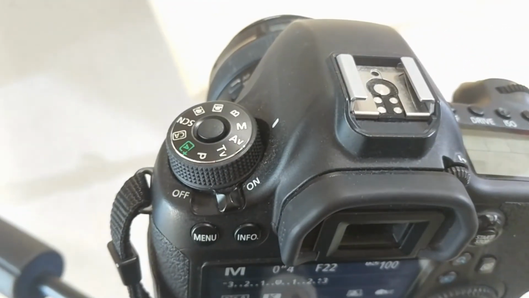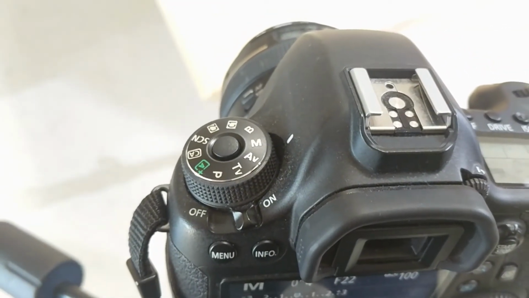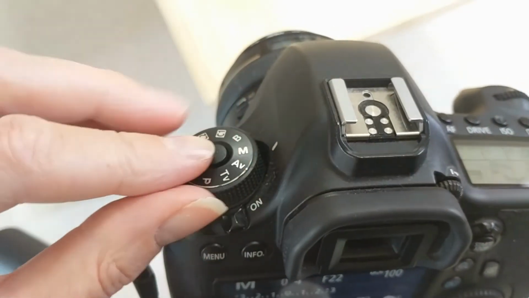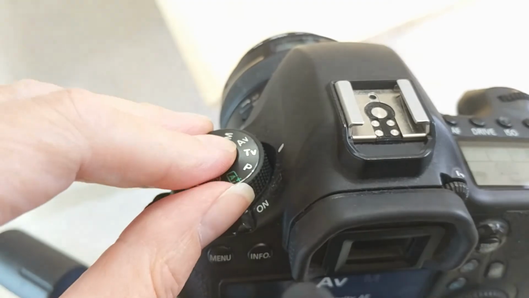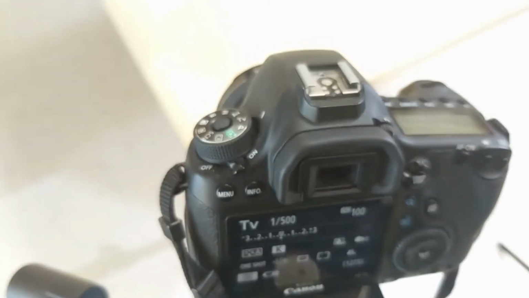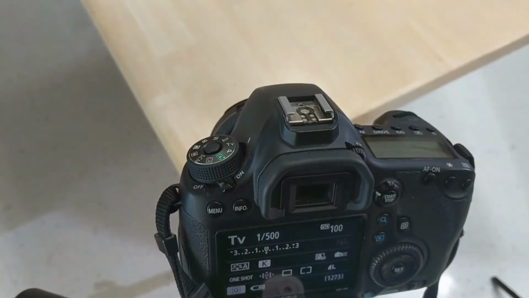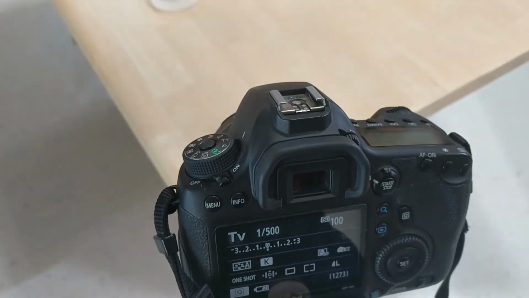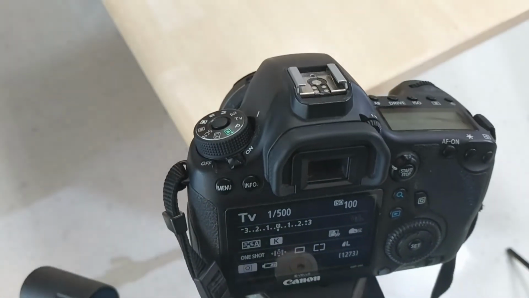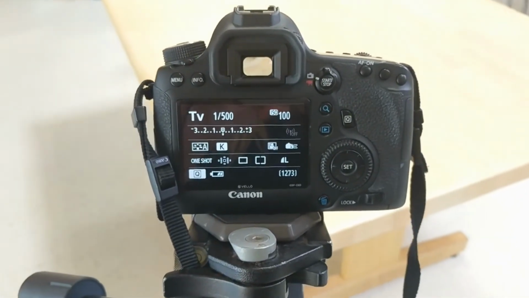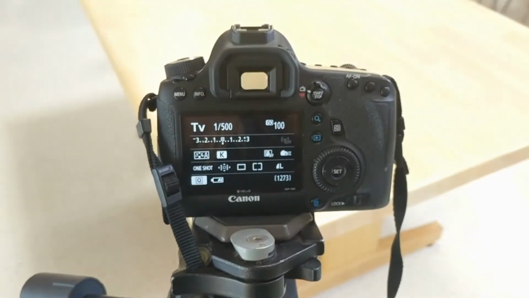As of right now, I am set to manual mode. For the purposes of this lesson, I want us to set it to shutter speed mode. For my camera, it is TV, which means time value. For a Nikon camera, it might look different and have an S up there for shutter speed. What that means is my camera is now set to shutter speed priority.